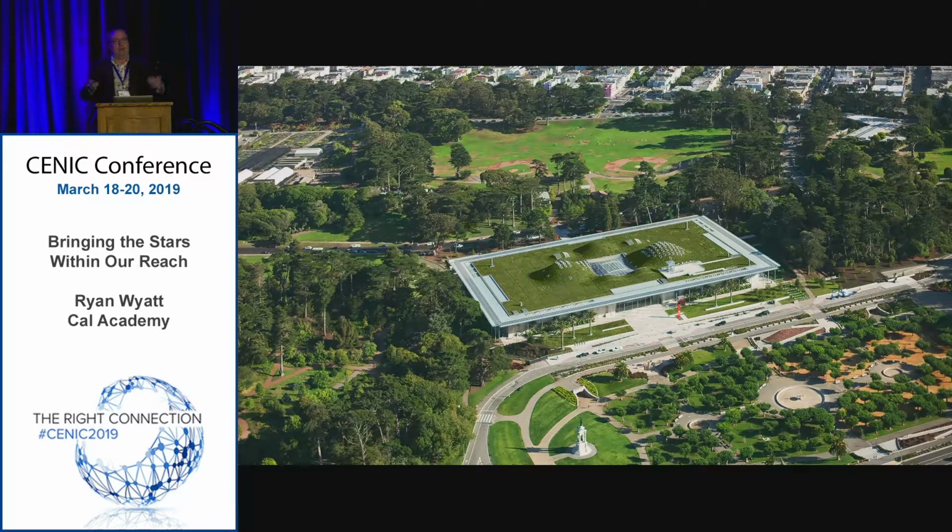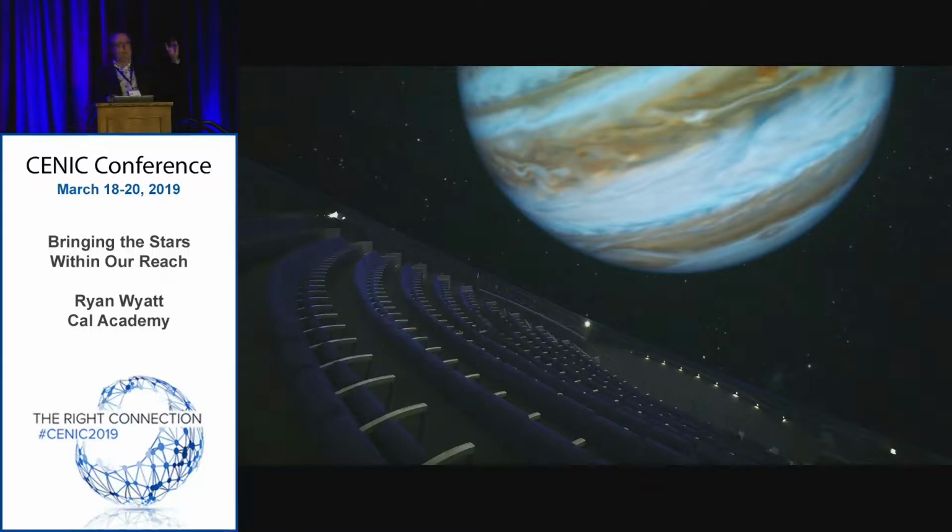And as you might guess from the title of this talk, my intention is to tell you a little bit about the planetarium. So if you were to dive under the living roof of the California Academy of Sciences, one of the characteristic mountains, hills on the living roof is basically the ceiling of the planetarium. It's a 75-foot diameter dome.